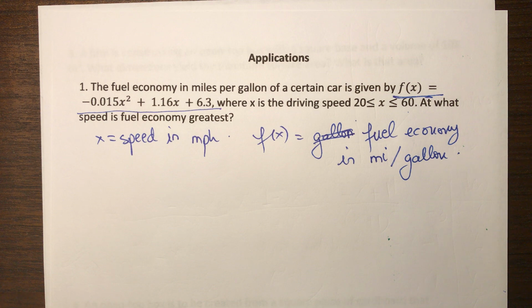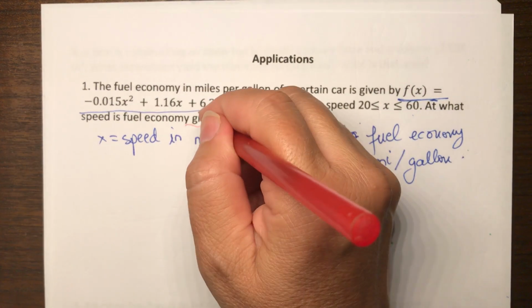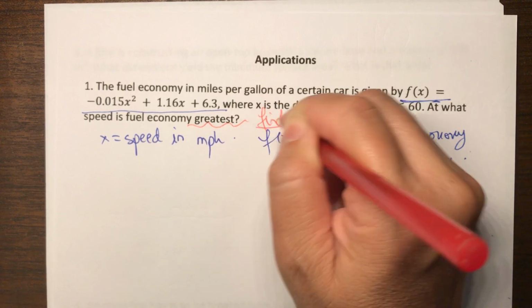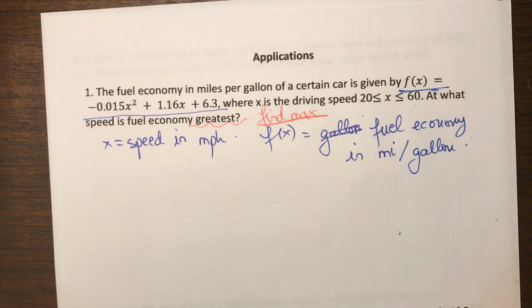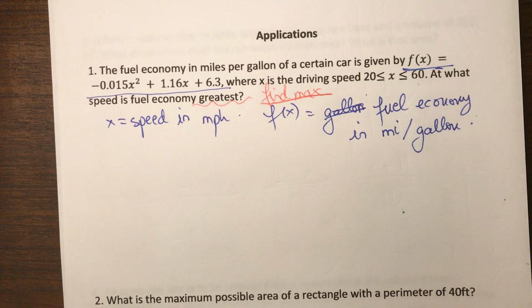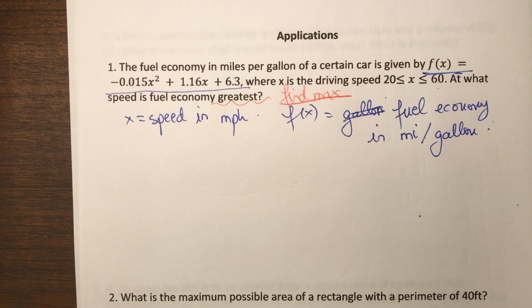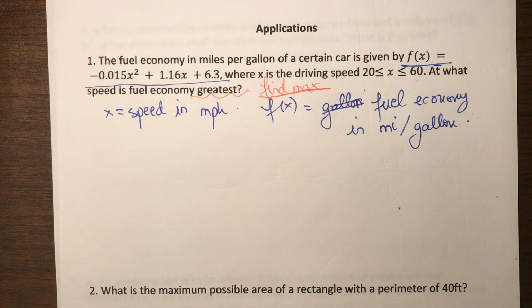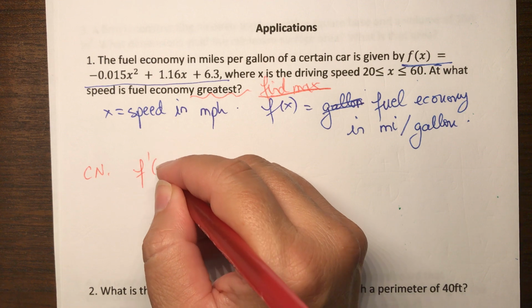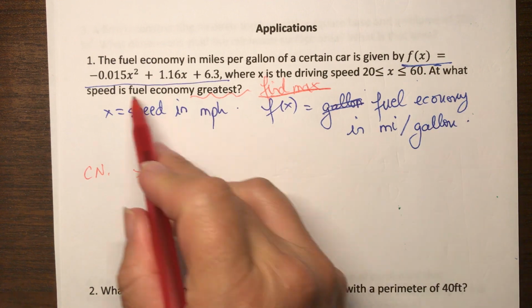So it says, at what speed is fuel economy greatest? So basically what we have to do is find the maximum. Okay, so this one's easy. In fact, it actually goes in with the first part of this section, but let's see, how do I find a maximum or a minimum? Well, I'm going to first have to find those critical numbers, yes? So find the derivative.